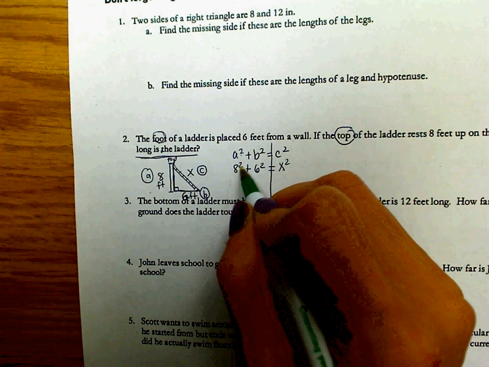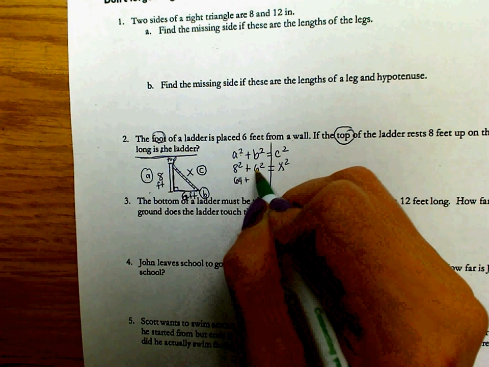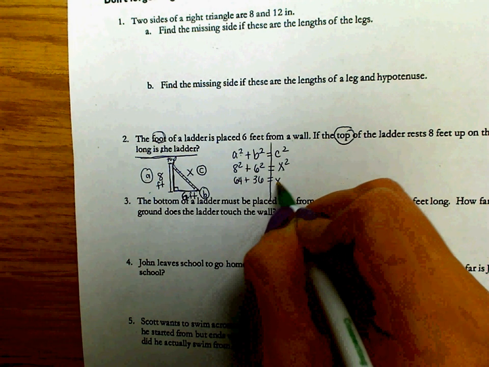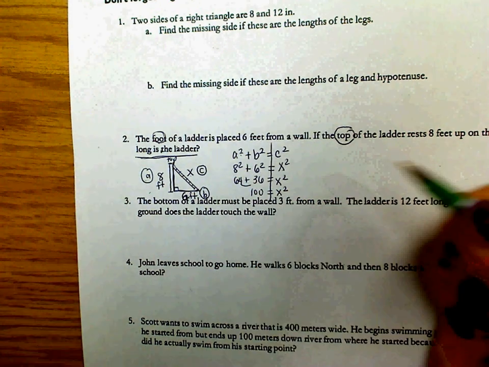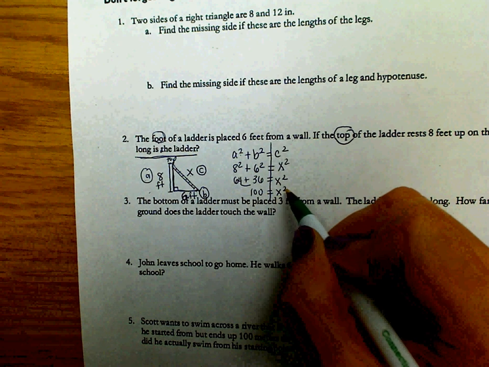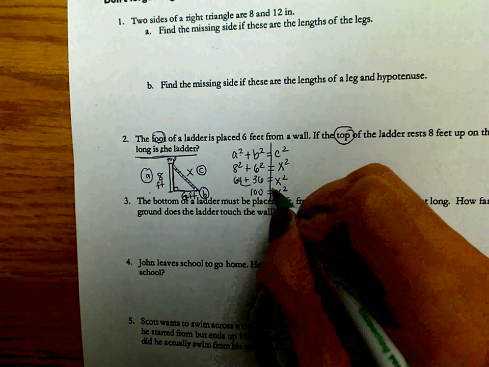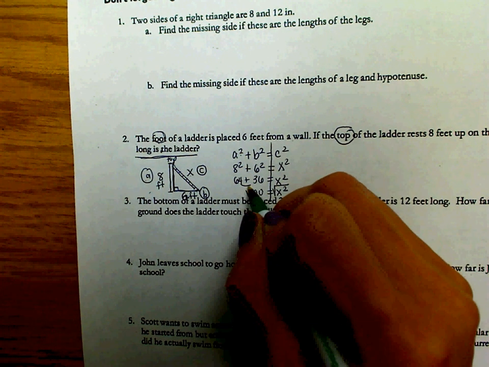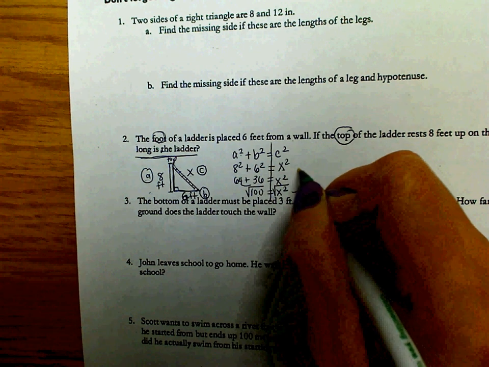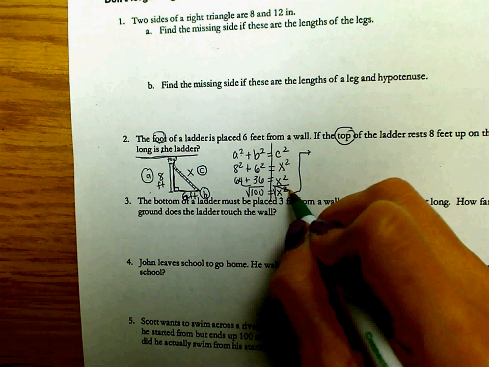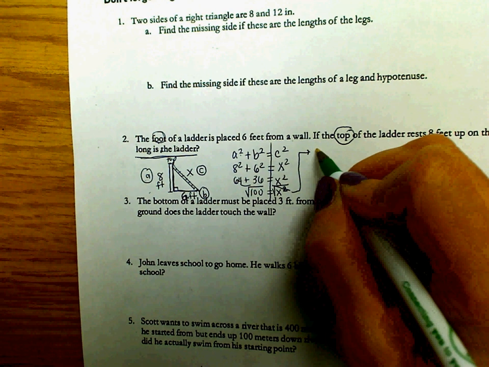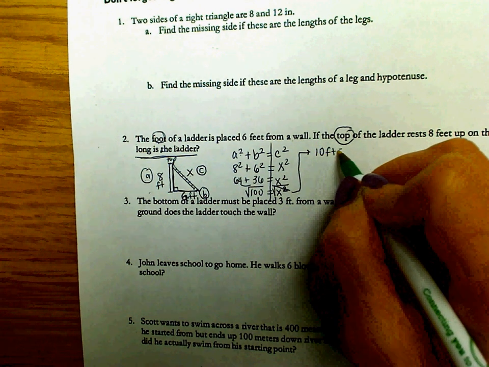Alright, so 8 squared is 64, 6 squared is 36, equals x squared. Add those together, you get 100, equals x squared. I need to do the inverse operation of squaring so that x is by itself, so you square root here, which means you have to square root here. And then what happens is, this square and the square root cancel each other out, whereas square root of 100 just becomes 10 feet, okay, equals x.